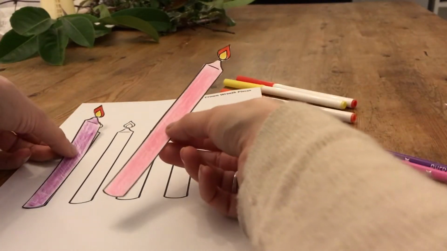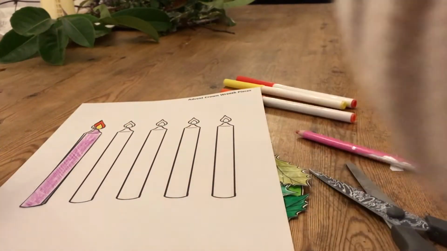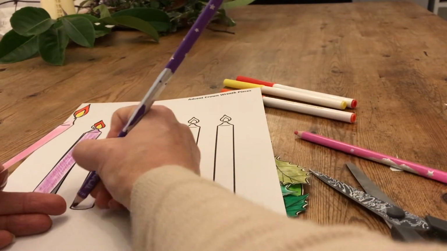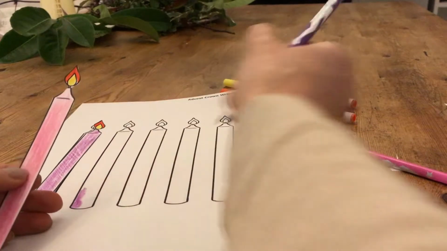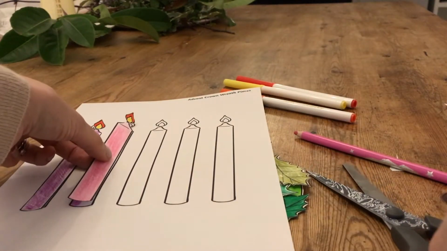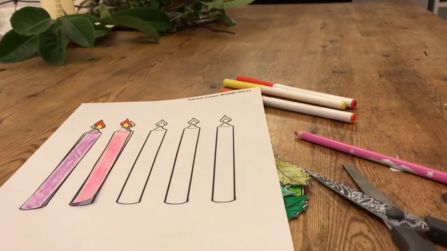So we're going to have one purple candle. Obviously I've coloured these in earlier. If you do it, you'll have to get your purple pencil and colour in. Again, do it really neatly and carefully. Then I'm going to have my one pink candle for joy.